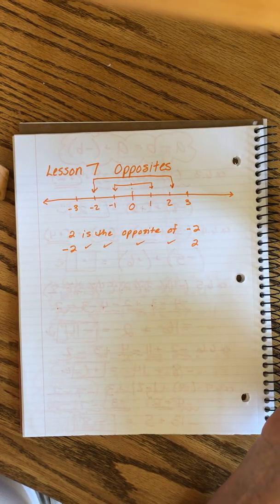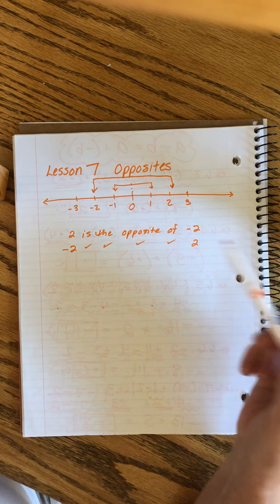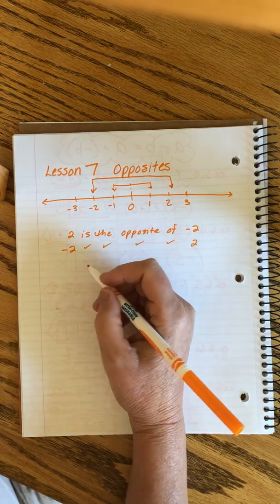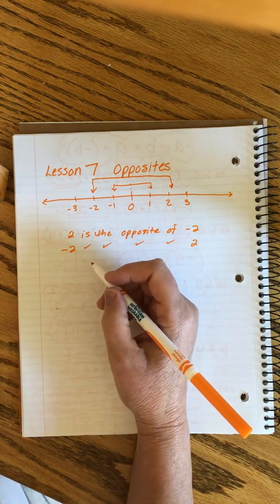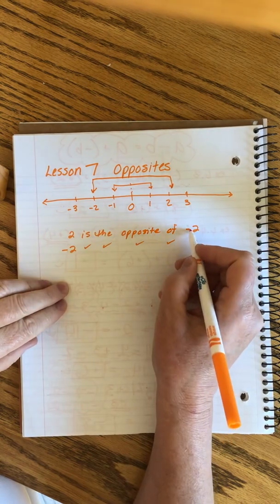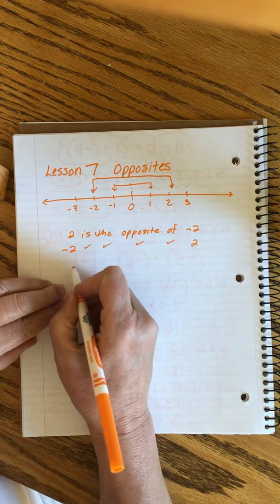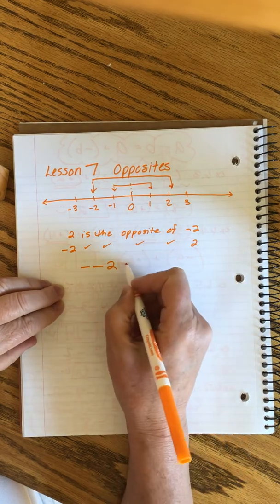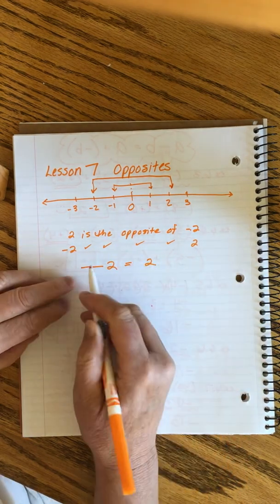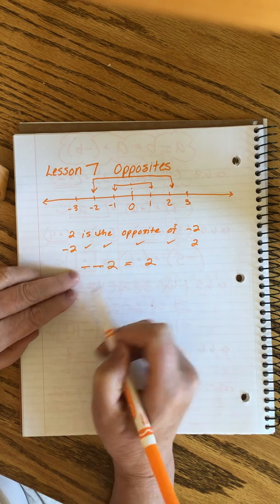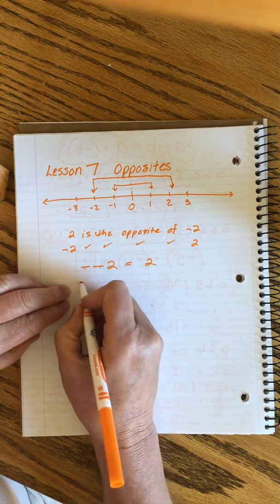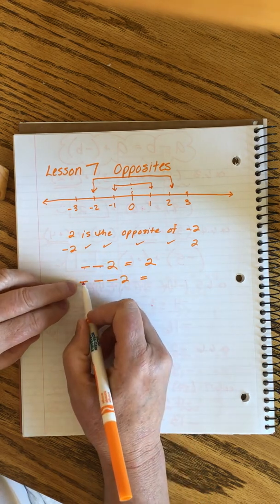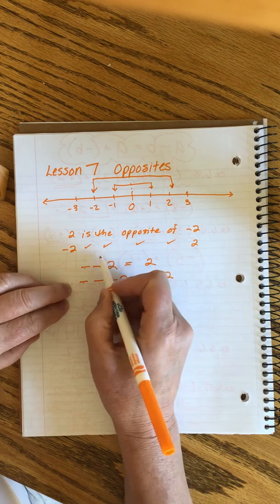Now, the way that we show this in notation is to write it like this. We put a minus sign in front of it, right? So if we want to say what's the opposite of 2, the opposite of -2 is +2. The opposite of the opposite of the opposite of 2 is -2. Just a second. The opposite of 2.